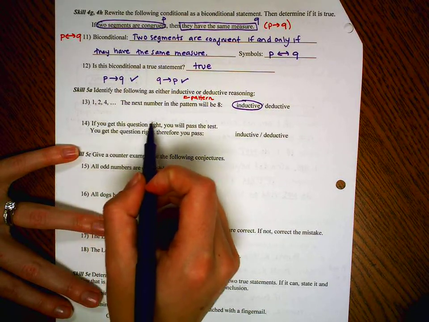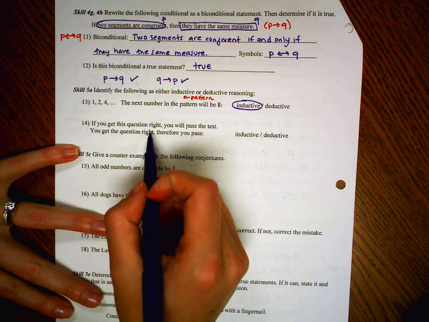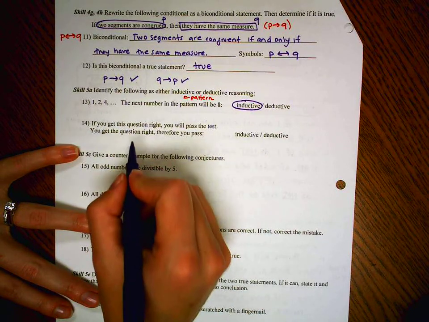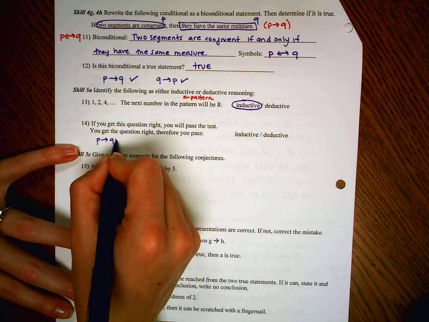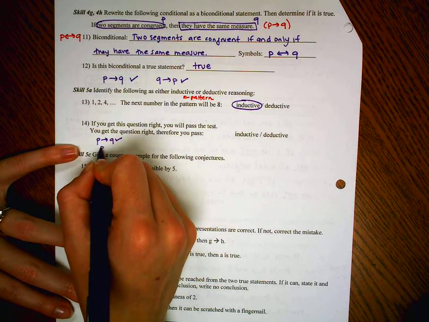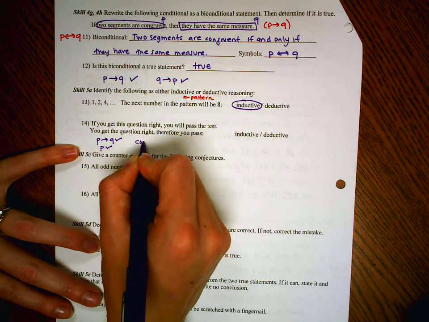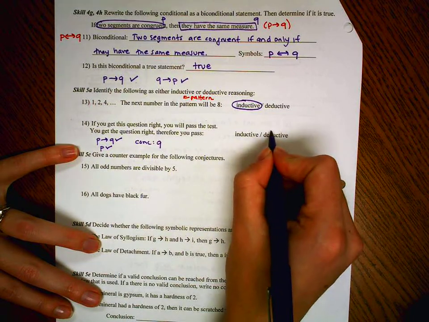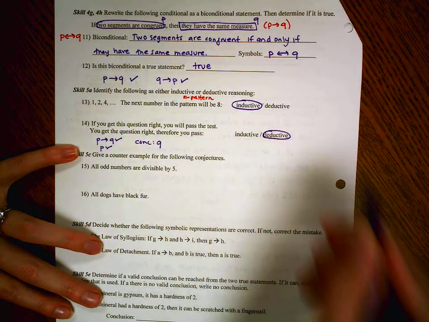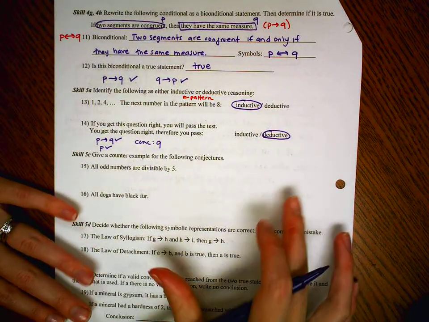This is the law of detachment that we're using. We're saying we have an if-then statement. They're saying that you got the questions right, so P happened, so therefore my conclusion was Q. That's the law of detachment, so yes, it's deductive reasoning. We're using the laws of logic. We're doing logical reasoning.